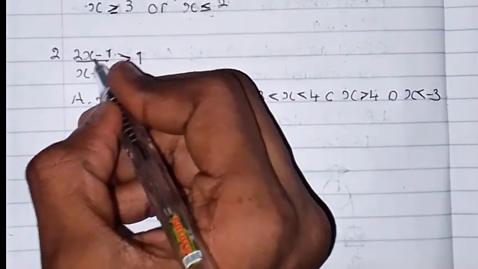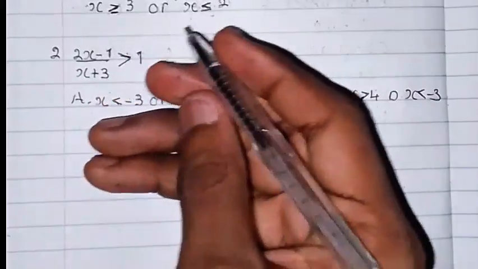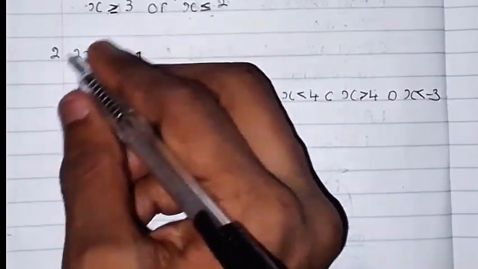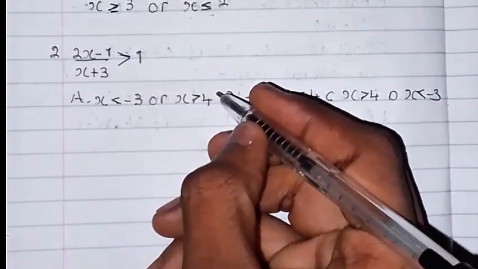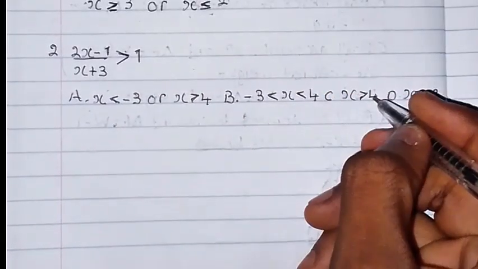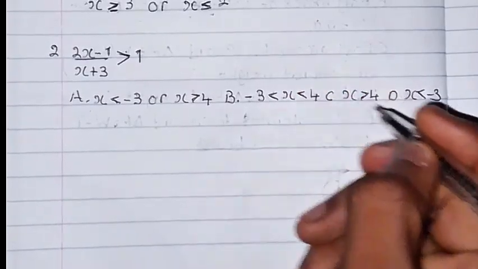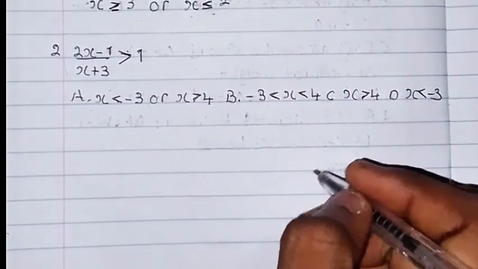Next question: the expression (2x minus 1) divided by (x plus 3) is greater than 1. Obviously, we have to find the values of x for which this is greater than 1. A: x less than minus 3 or x greater than 4. B: minus 3 less than x less than 4. Then x greater than 4, and x less than minus 3.